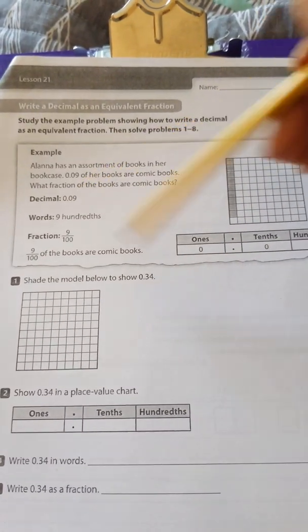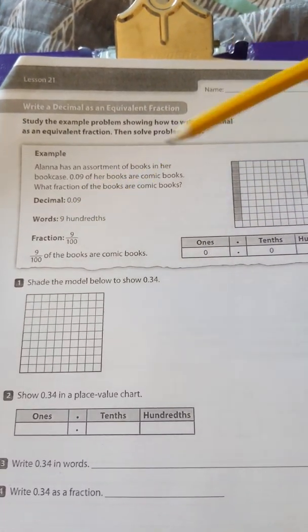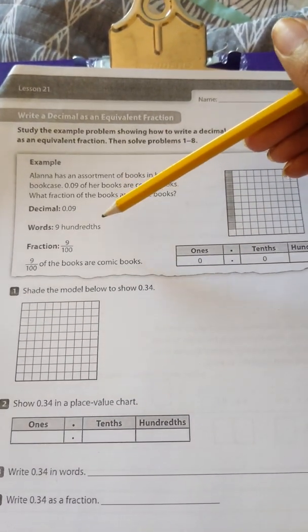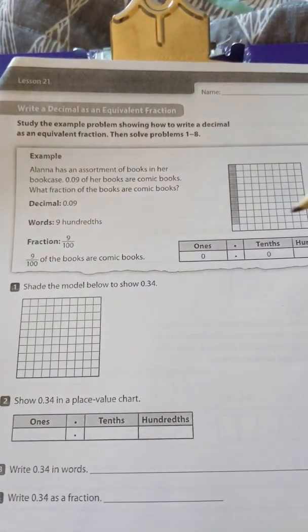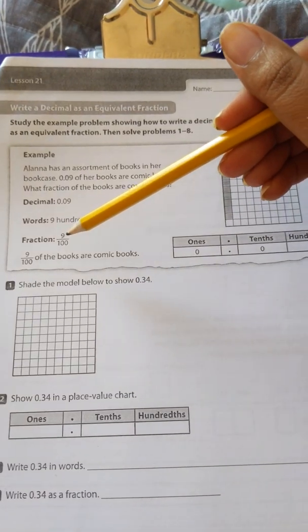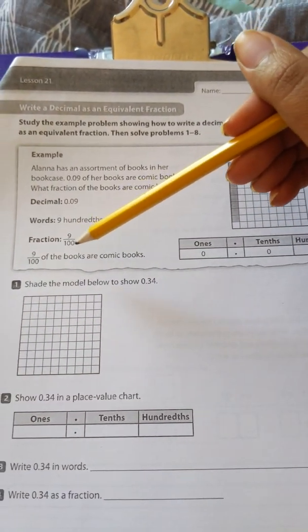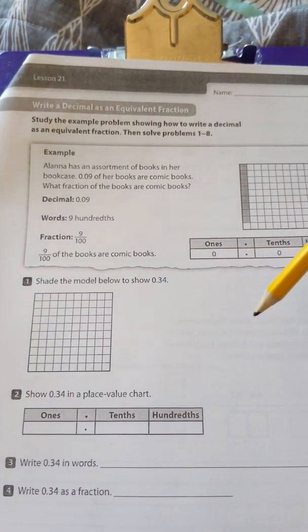So here's your decimal. In words, 9 hundredths, that's actually unit form. We've talked a lot about unit form, the number with its unit. The fraction, 9 over 100. 9 out of the 100 books are comic books.